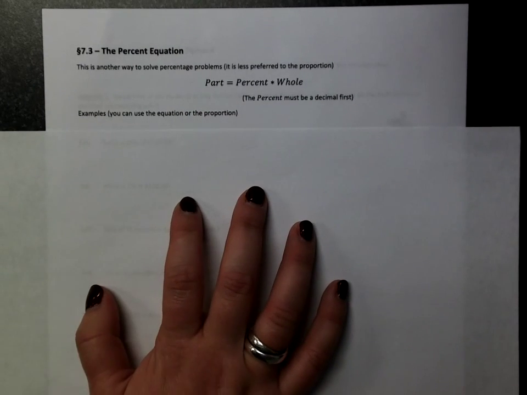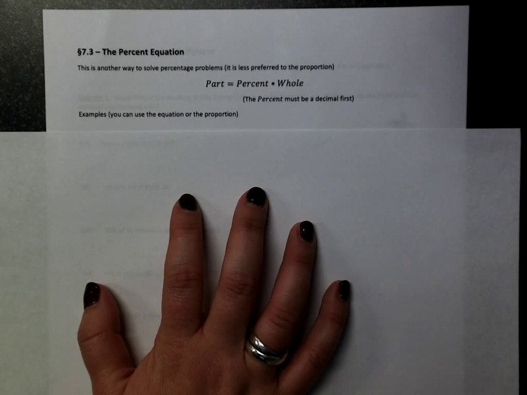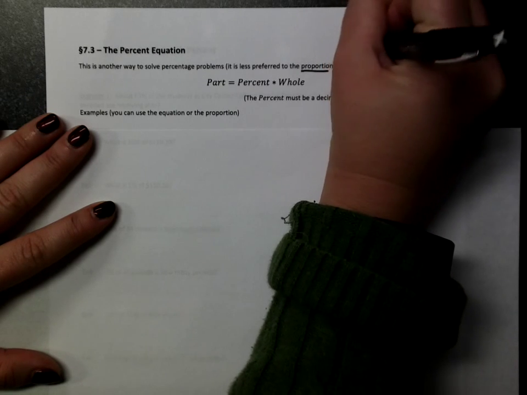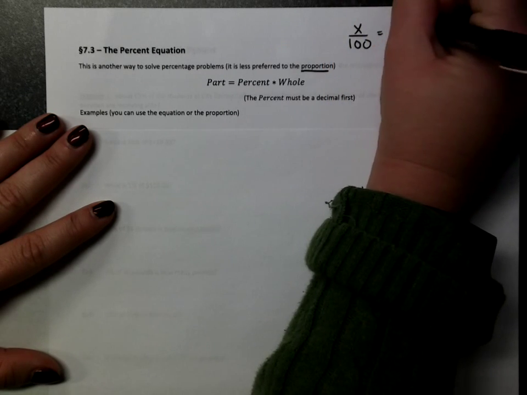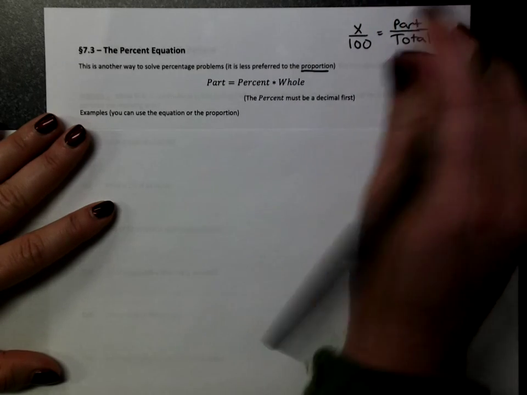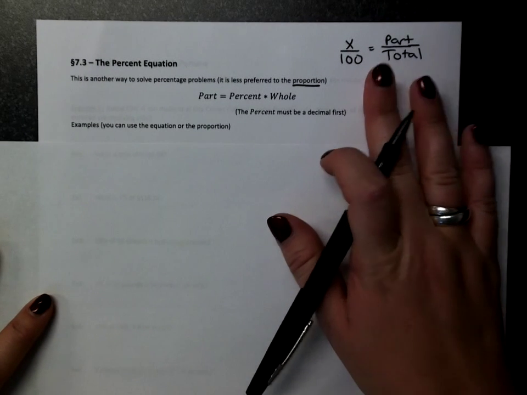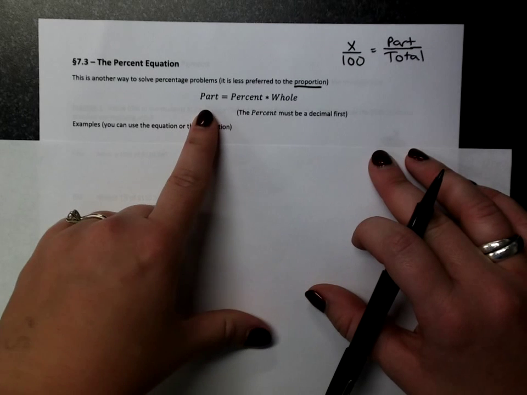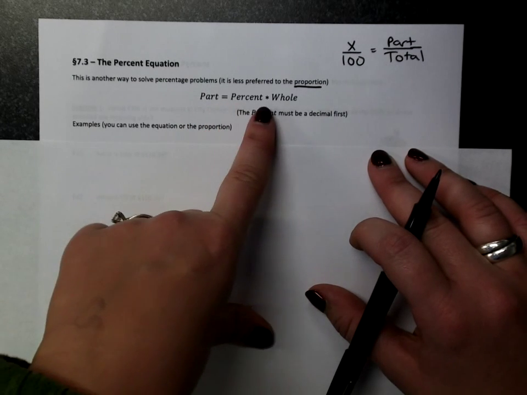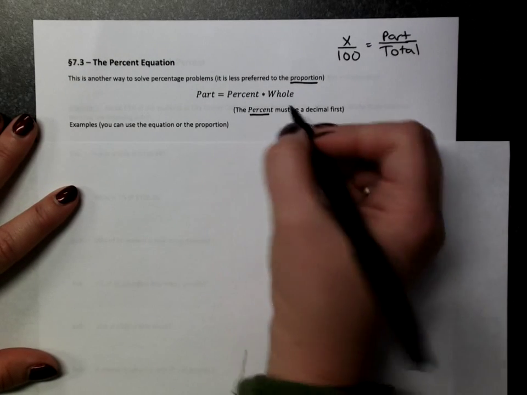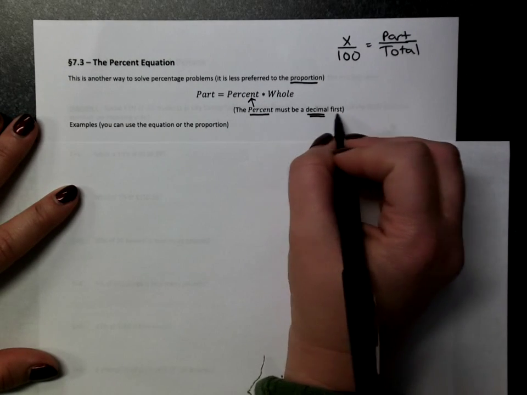Alright, this is section 7.3 on the percent equation. Now we just learned the percent proportion, and that's x over 100 equals part over total. I prefer the proportion. However, this textbook does present the same idea as an equation, that the part equals the percent times the whole. However, the percent has to be a decimal first.